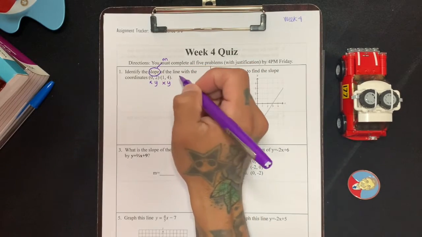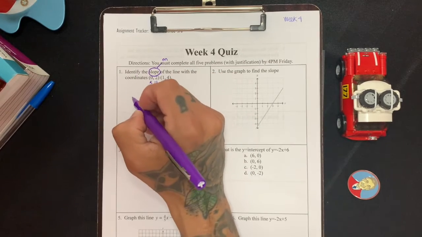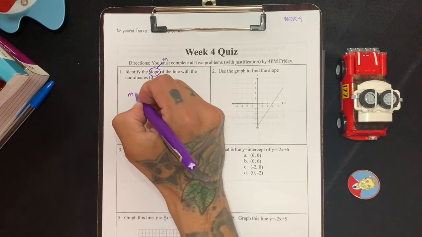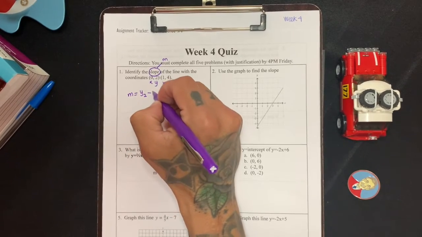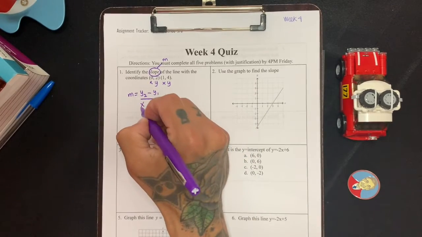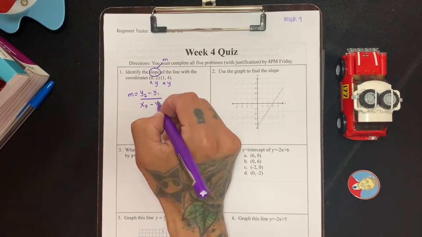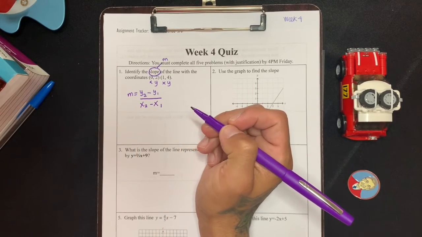So it says identify the slope. Now we know that when we have 2 points, we can use the equation m is equal to y2 minus y1 over, that's right, x2 minus x1. And now what do we do?